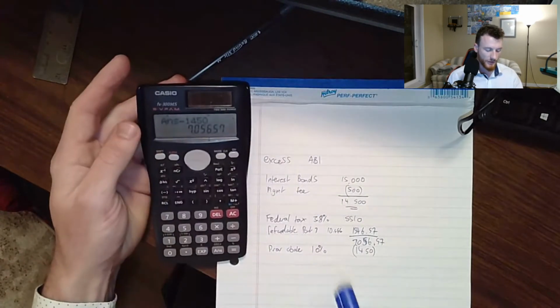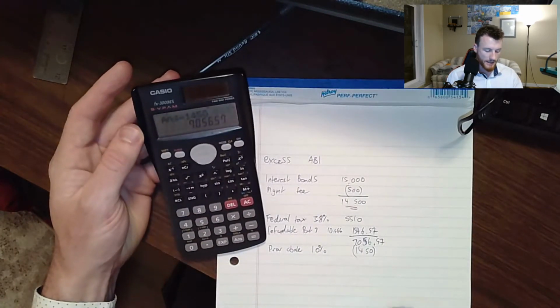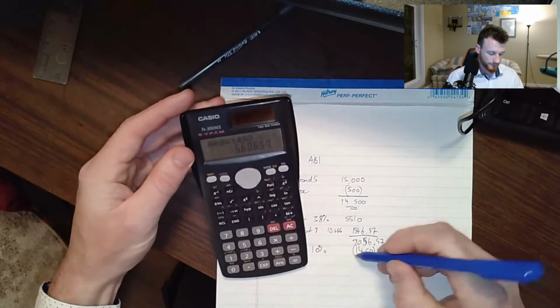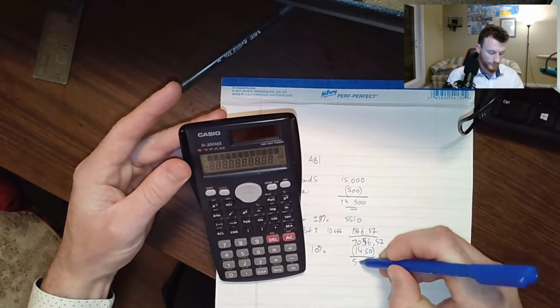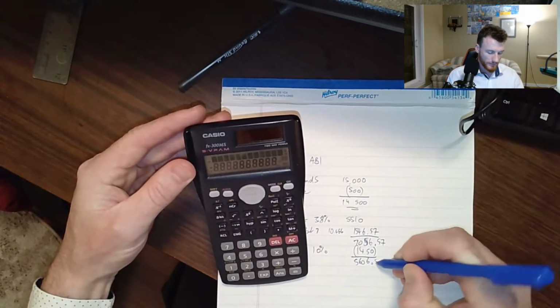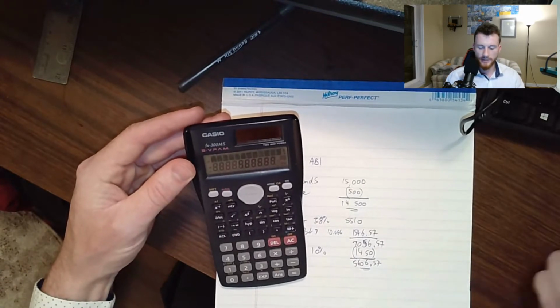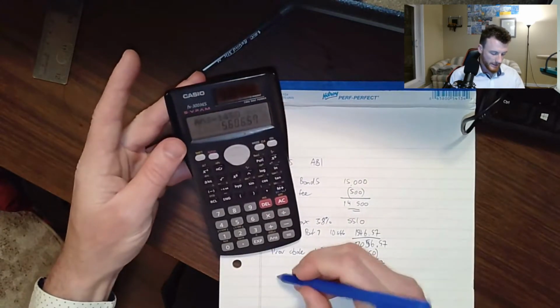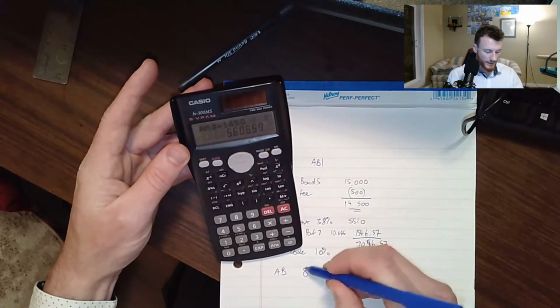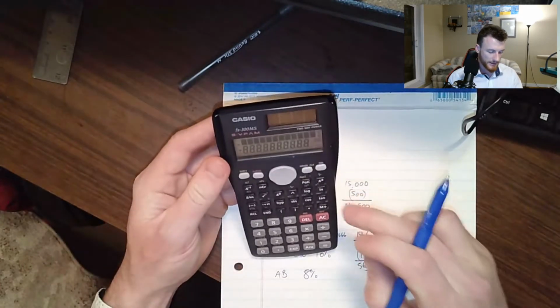Now this is based on the income being earned in a Canadian province. And we're going to be in Alberta, which only has an 8% provincial tax. Best place to be.